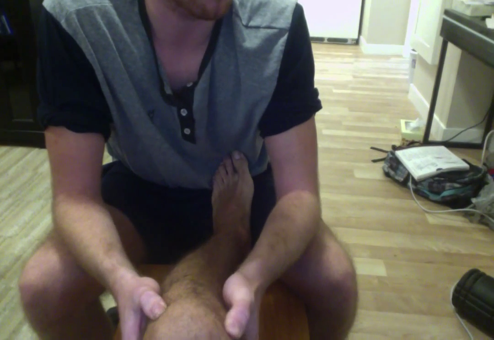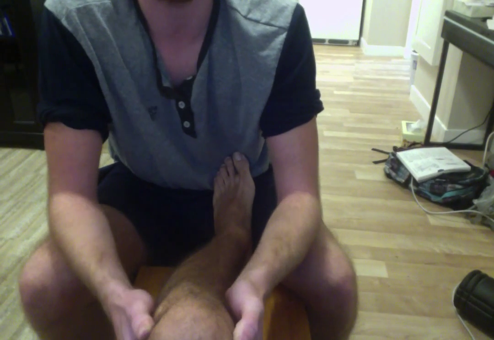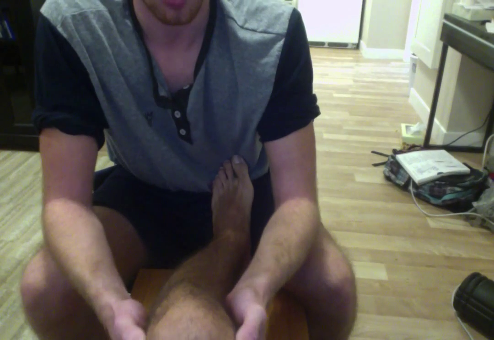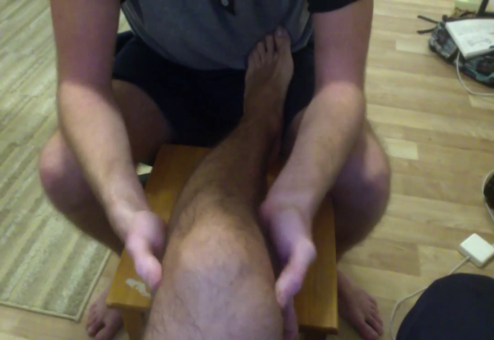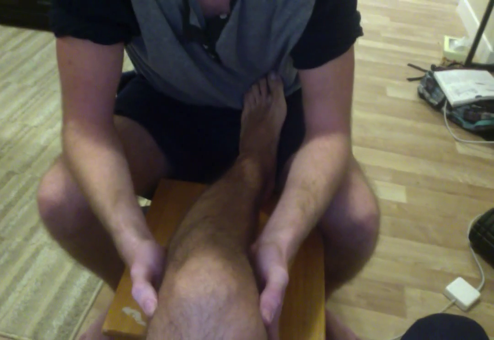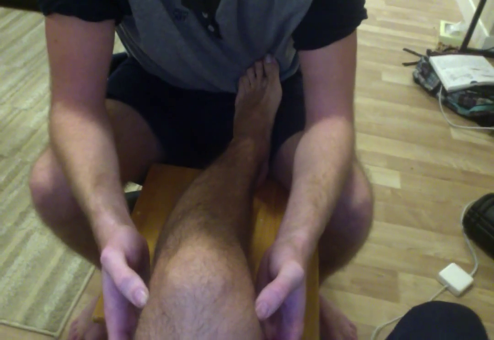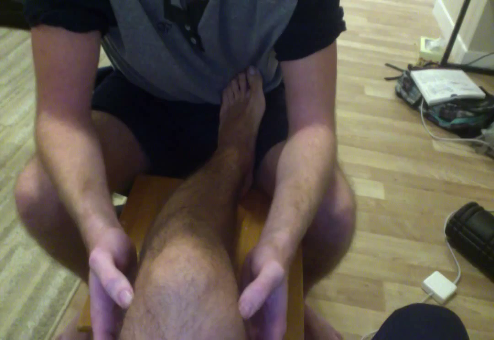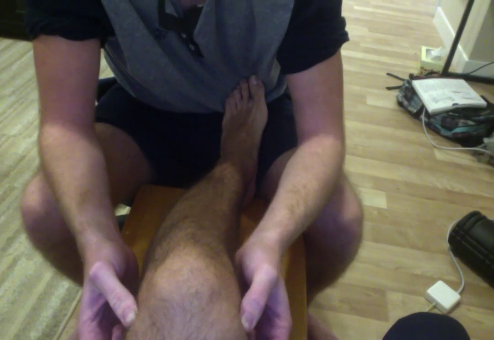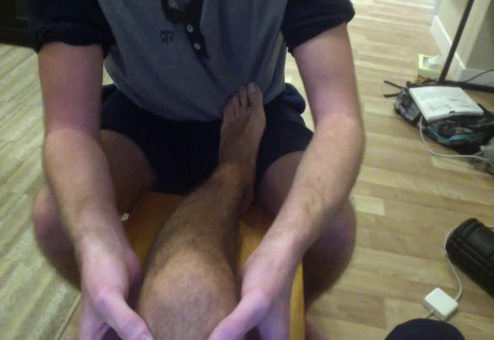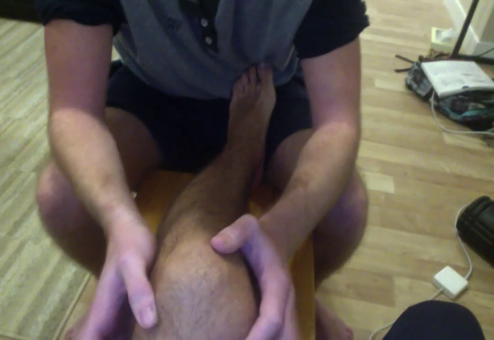Now if we move anteriorly towards the center of the body, and on the medial side move slightly more medial, and on the lateral side move a little bit more lateral, right around here we have the femoral condyles. Then if we move to the center of the knee, anterior to the body, we have the quadriceps muscles, or the start of the quadriceps muscles.